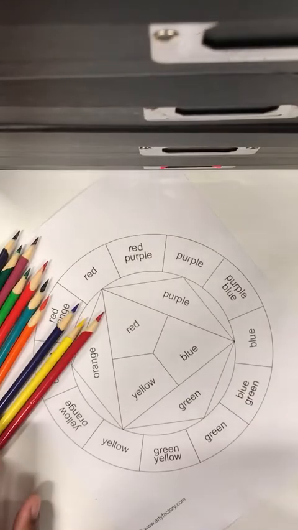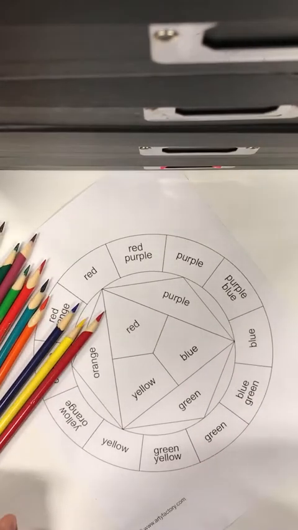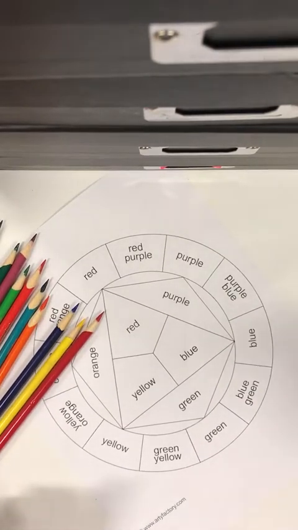If you want red violet, hold on one second guys, you hear my wonderful alarm. All right. Back to the lesson.